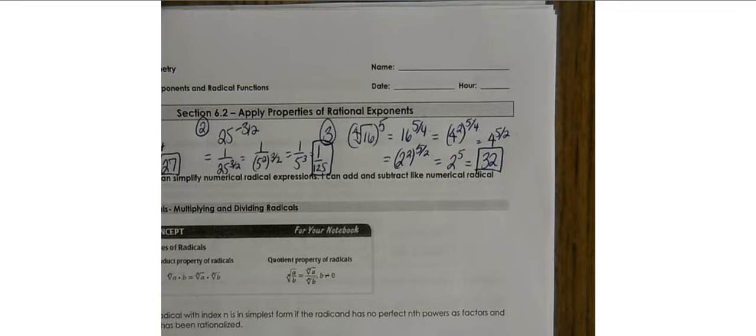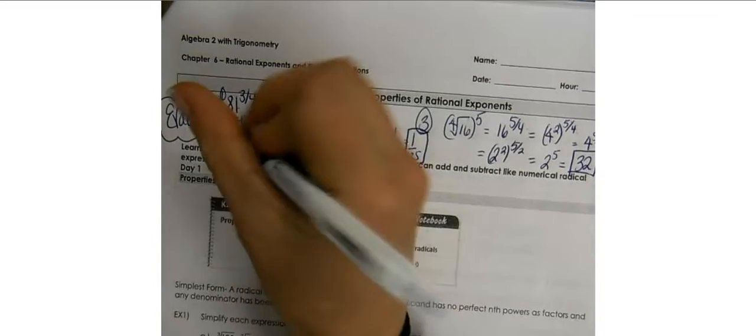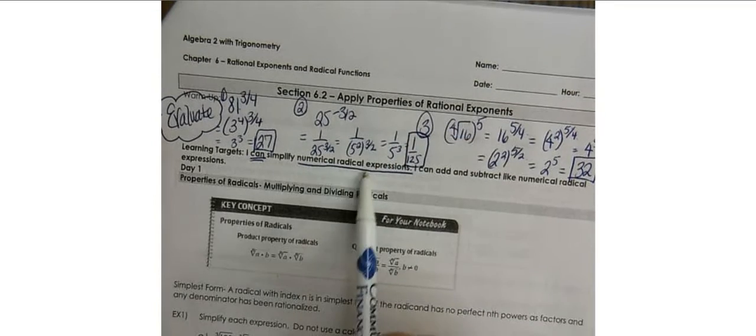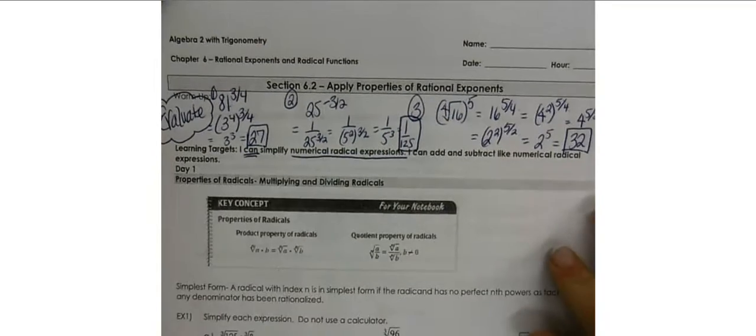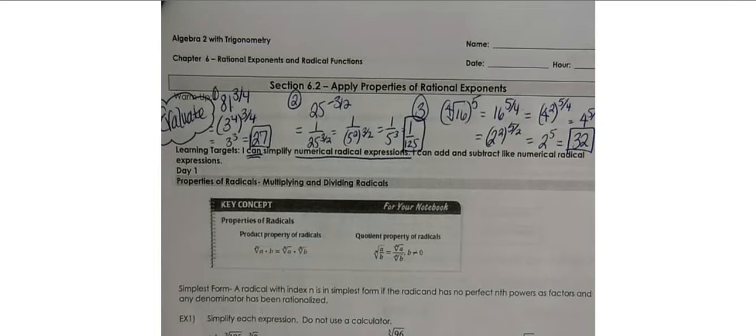So for today's lesson, our learning target is for you to be able to say, I can simplify numerical radical expressions. So that means that I'm going to give you square root, cube root, 4th root expressions with just numbers underneath. And I'm going to give you a couple properties that are properties that we've already used when it comes to square roots before, but we're just going to be applying it to other types of roots.